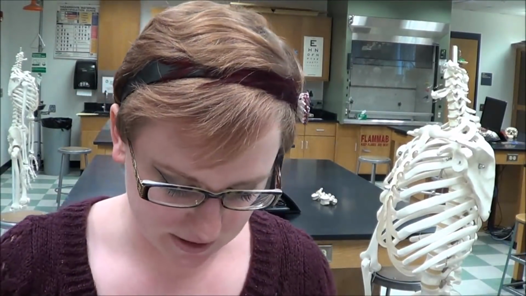Okay, so we're done with the skull. Let's move on to the vertebrae. There's 3 different kinds of vertebrae, and you've got to be able to know the numbers of them and how to identify them if I just put them on a table. But also you should be able to know the regions on the actual skeleton where you can find them.